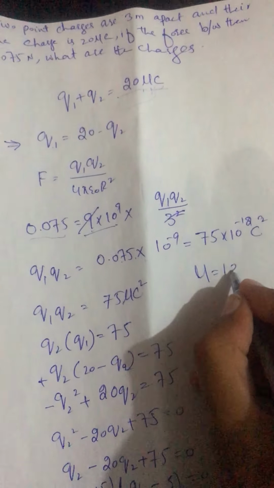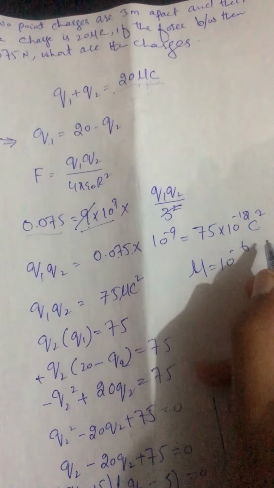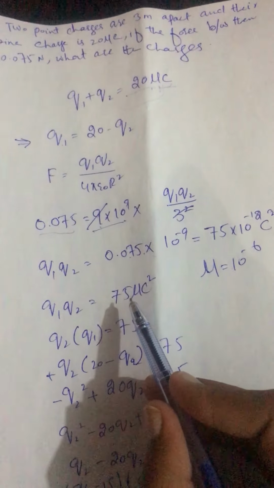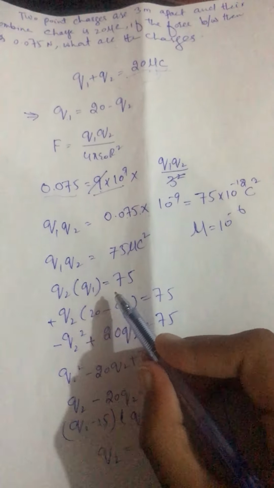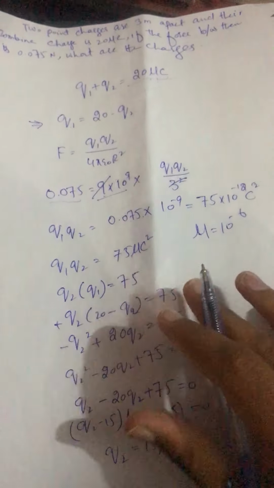Micro is equal to 10 power minus 6. When we square it, it will become minus 12. So here we put 75 microcoulomb square. Now Q1 Q2 is equal to 75 microcoulomb square.